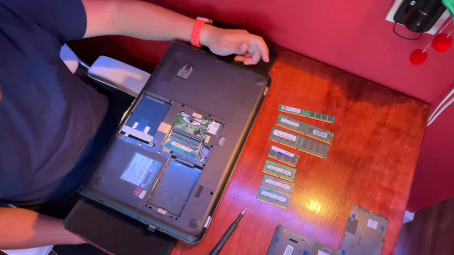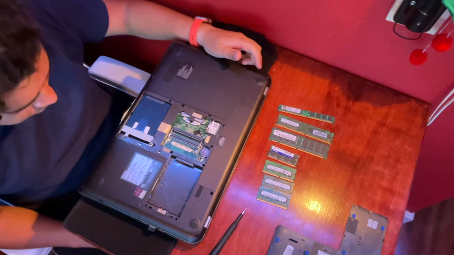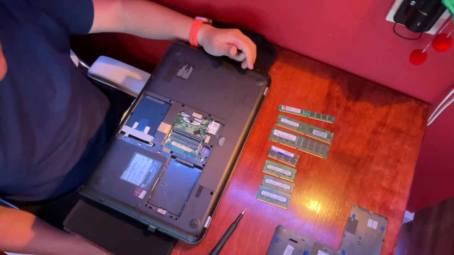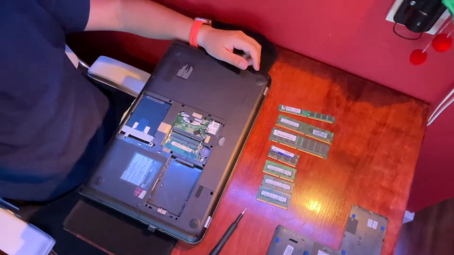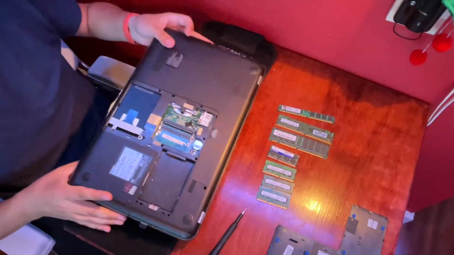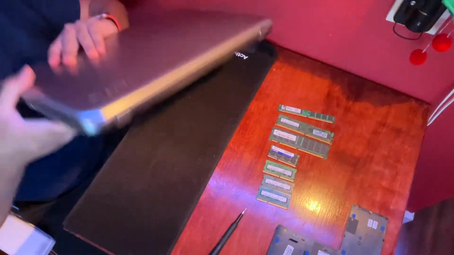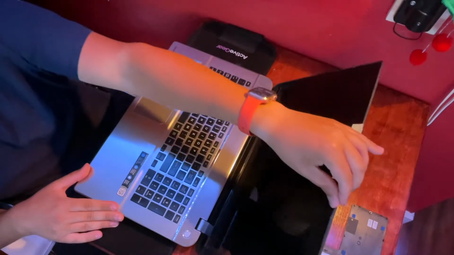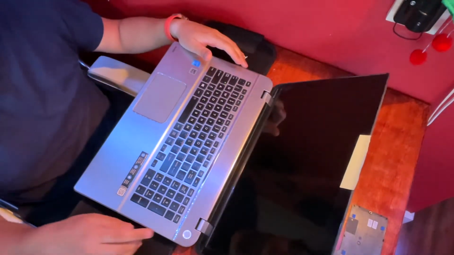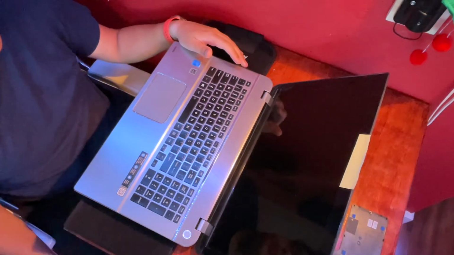In this case, this one came with 8, and we're going to boot it up, and I'm going to show you how just 8 works on it. So we're going to flip it back over here and turn it on for you. I know it's a weird angle, but I'm trying to do both at the same time.